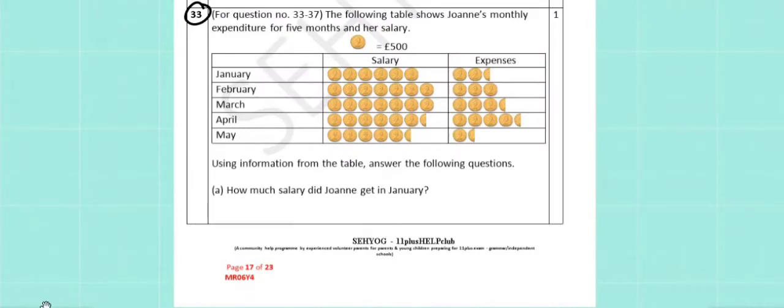In this sum, from question number 33 to question number 37, we can see a pictograph of Joan's salary for 5 months and his expenses for 5 months in the form of coins. Each coin is worth 500 pounds.